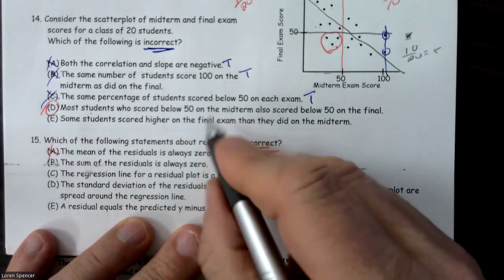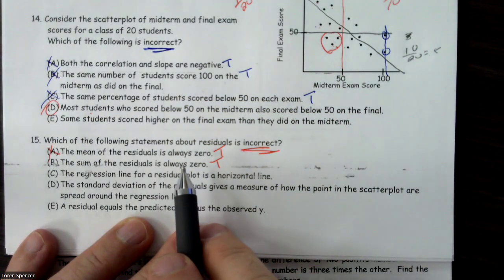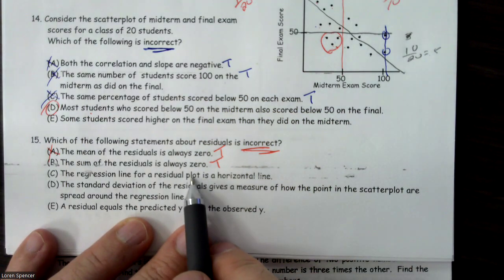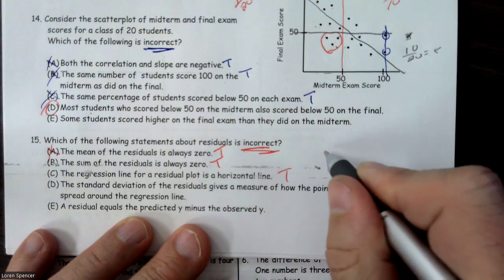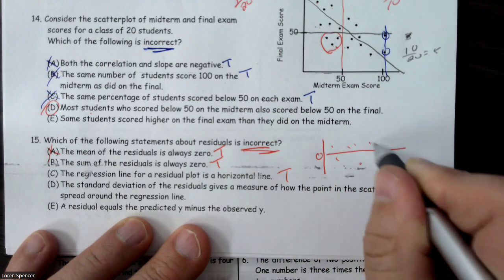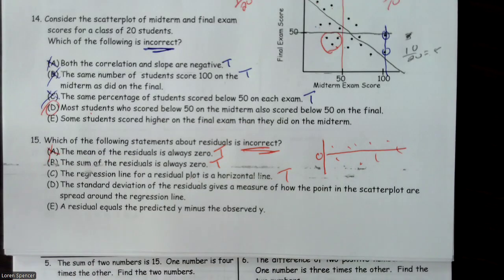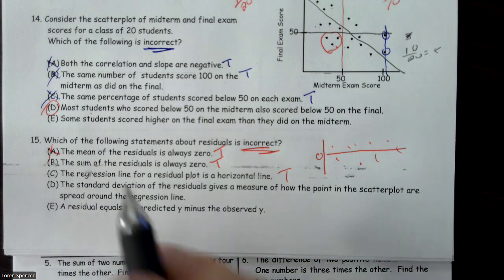The sum of the residuals is always 0. That's true. The sum of the squares is not, but the sum of the residuals is. The regression line for residual plot is a horizontal line. That's true too. That's why we always put the line here at 0 and we have data points going up above it. So that's true.